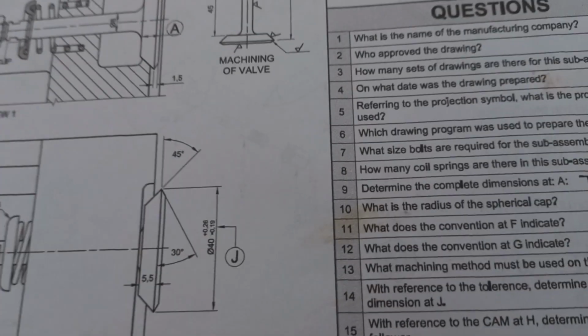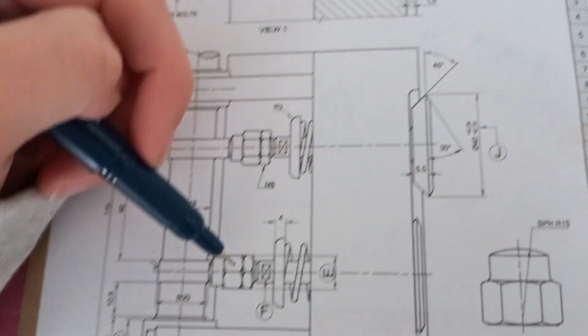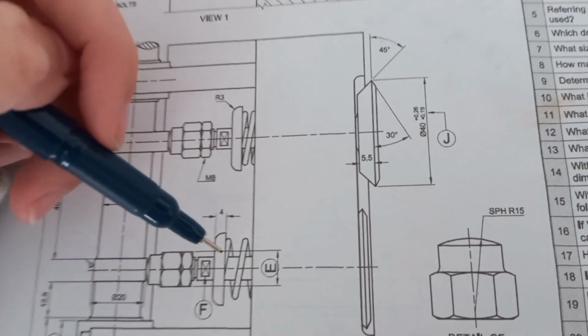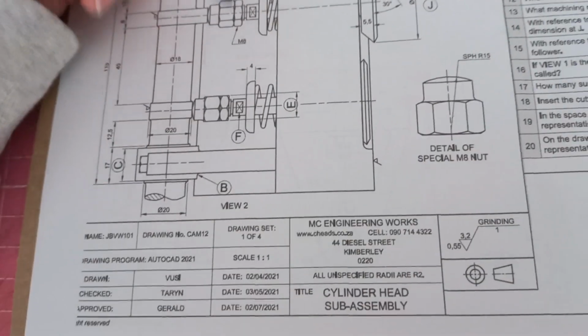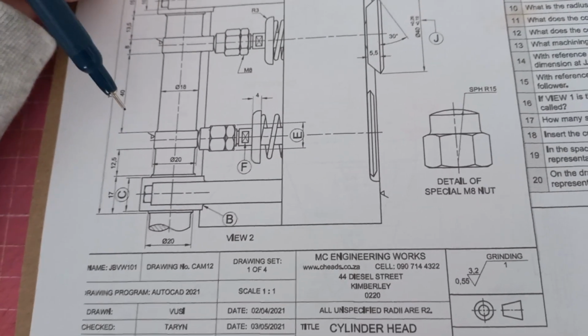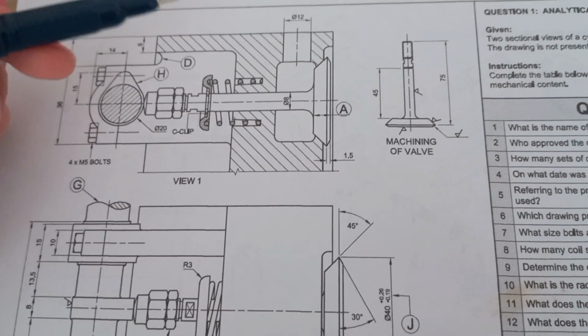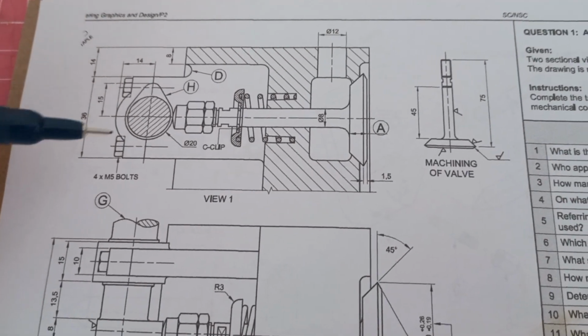Okay, and then E. Where is E? E is over here. Okay, this one's going to be a little bit more tricky because it's going to be a completely different way of writing things.